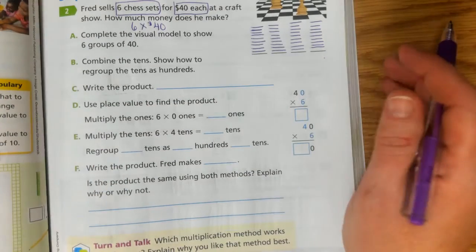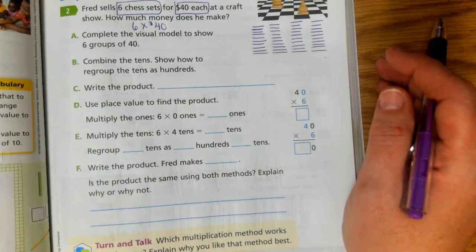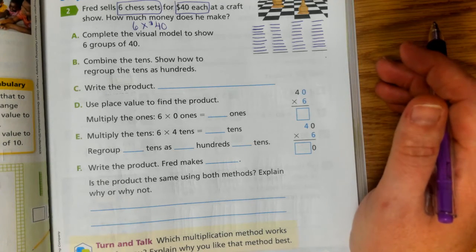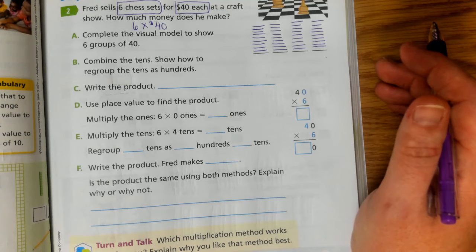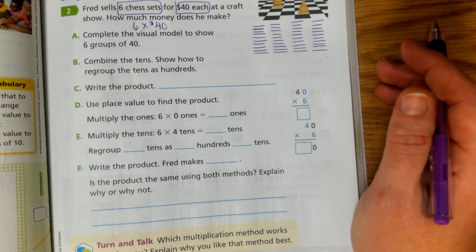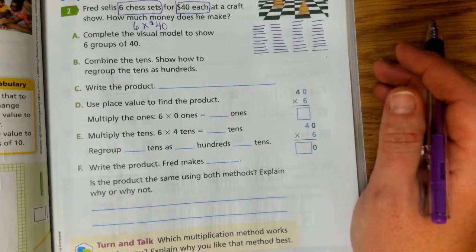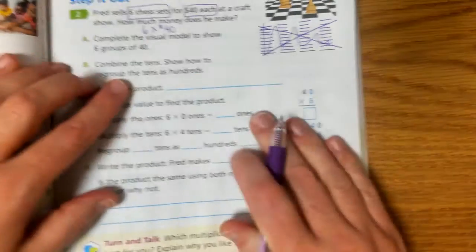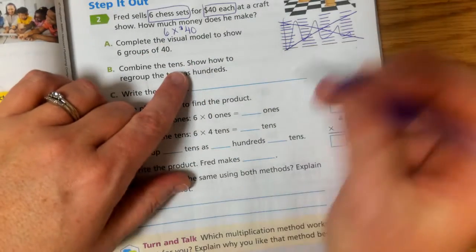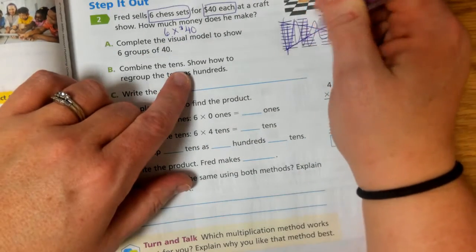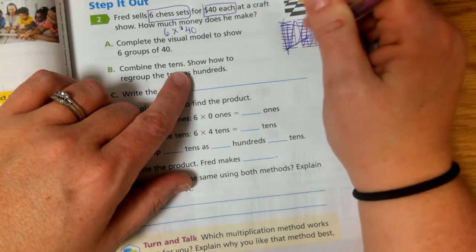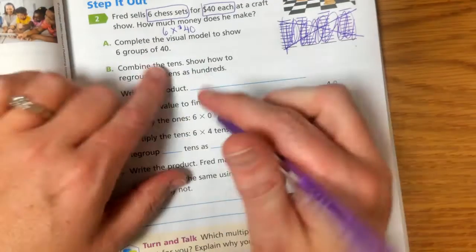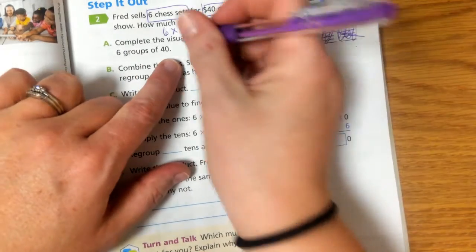Actually, I don't like how they're doing this. Sorry, I'm not liking how they're doing this one. I'm going to get rid of that. All right, I want 6 groups of 40. Sorry, I apologize. I just don't like the way they're doing it. I'm going to do it the way I want to do it. So I need 6 groups of 40.